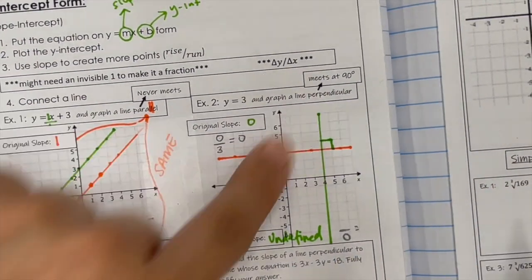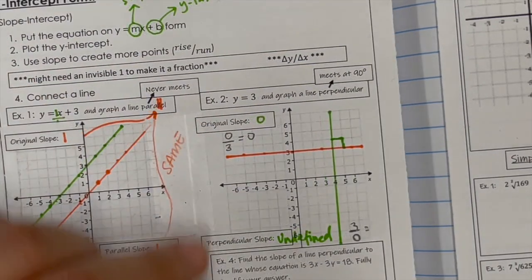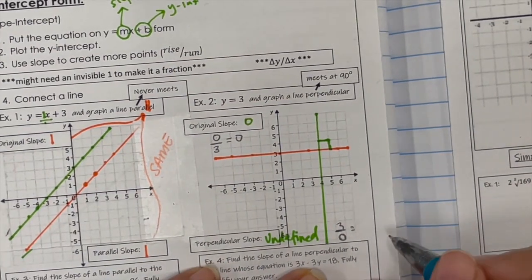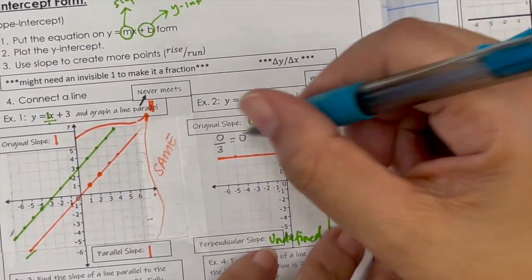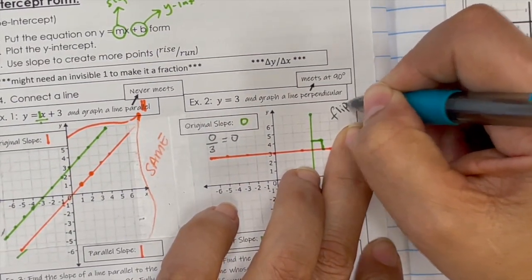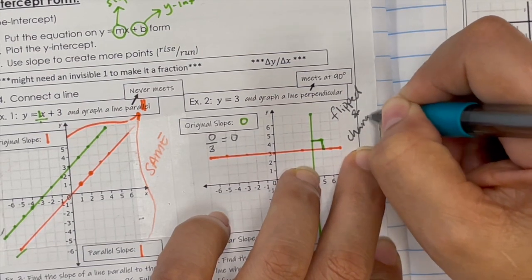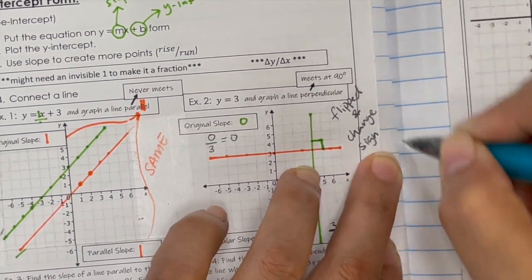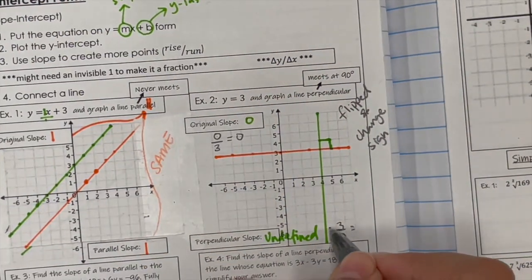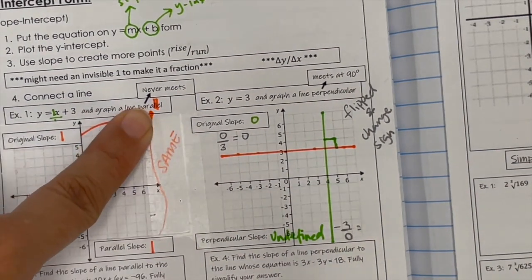For it to be perpendicular, what do you notice about the 0? It went from the top to the bottom. All right, so not only are you going to flip it over, but you're also going to take the negative of it. So for perpendicular, the slopes are flipped and change sign. Again, for perpendicular, the slopes are going to be flipped, and then you're going to change the signs, meaning if it's positive, you're going to make it negative. If it's negative, you're going to make it positive.